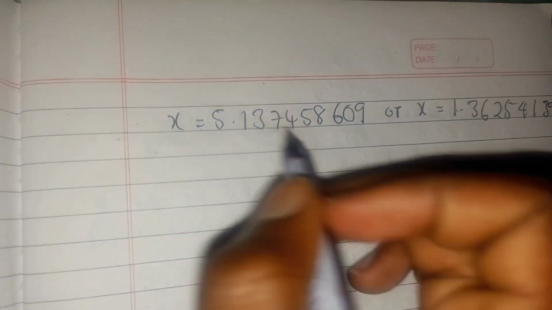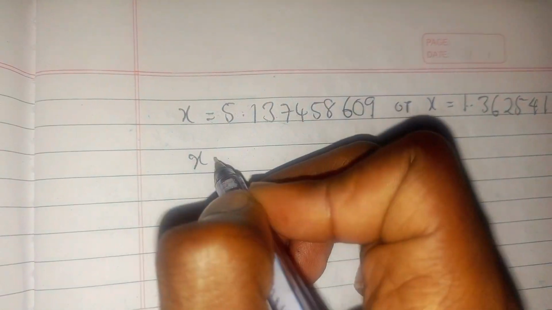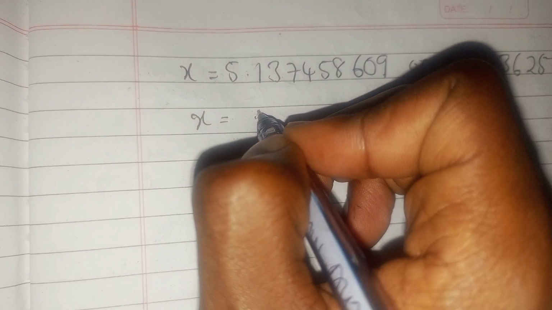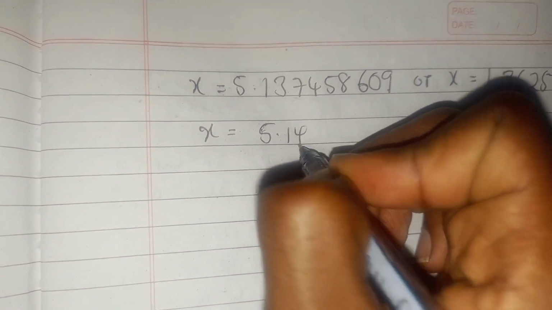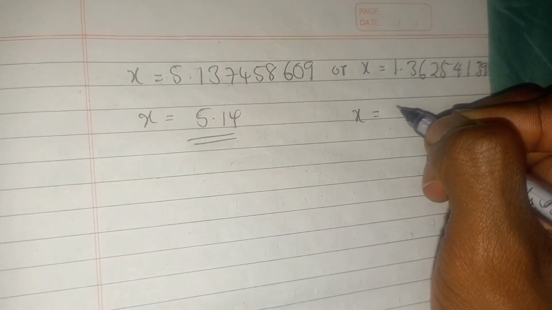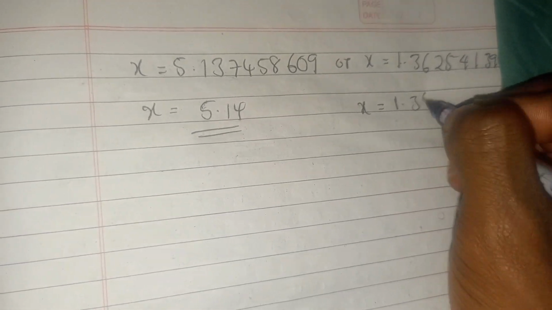Then that's when you now round off. So you're going to say x is going to be equal to, to two decimal places, this will be 5.14, or x is going to be equal to 1.36.